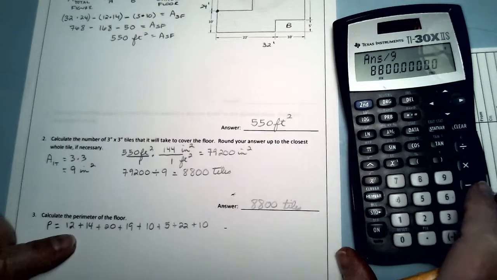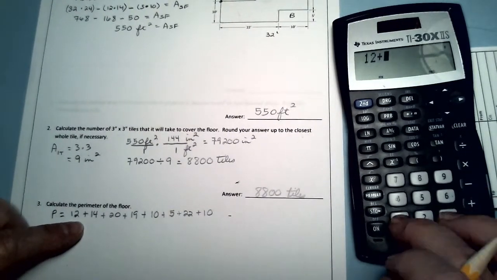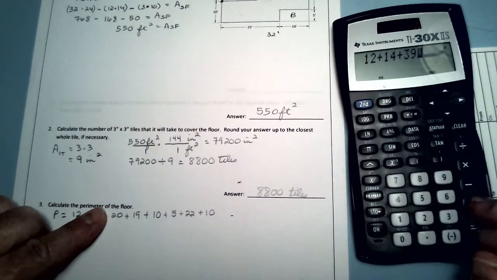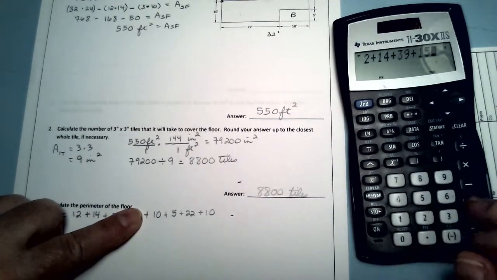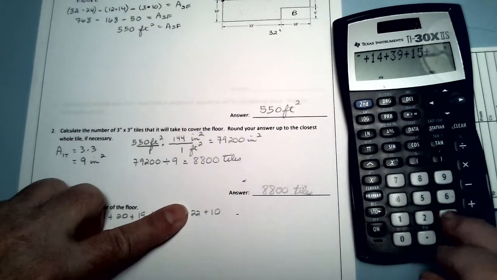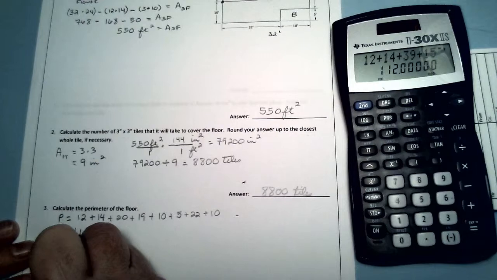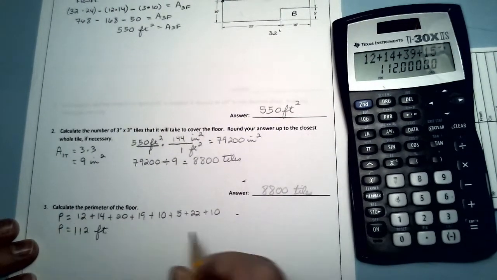Okay, so let's put that in the calculator. 12 plus 14 plus, well, I know 20 and 19 is 39, plus 10 and 5 is 15, plus 22 and 10 is 32. So I get an answer of 112 feet.